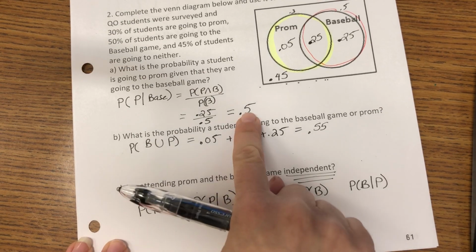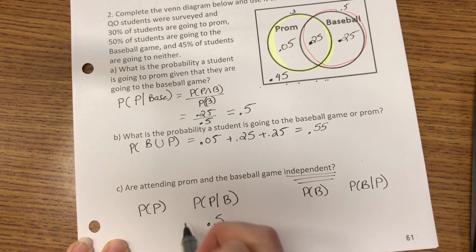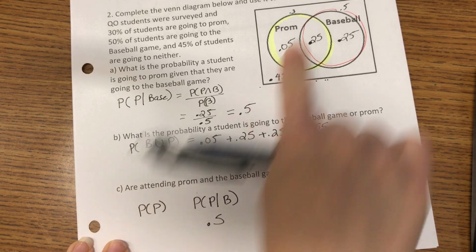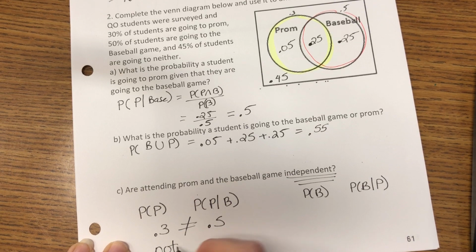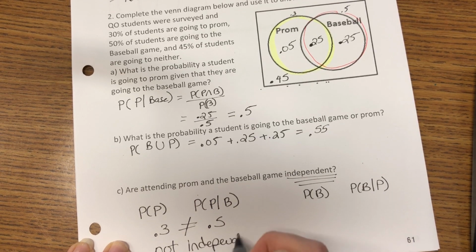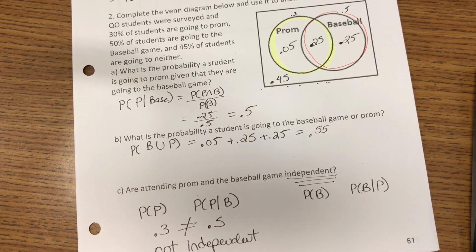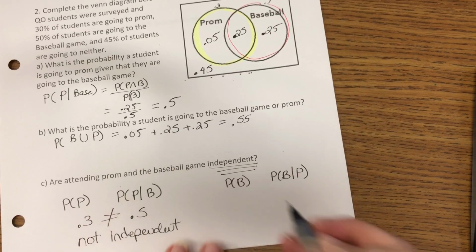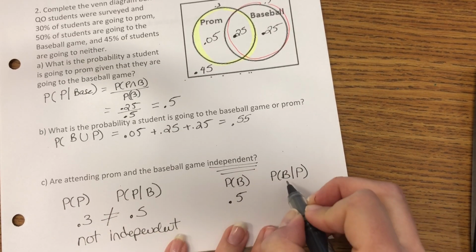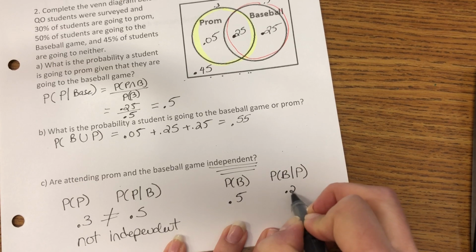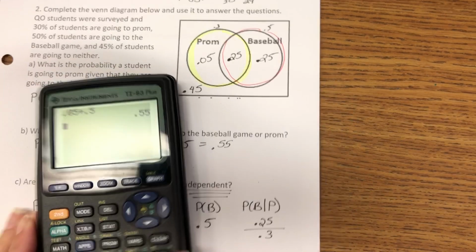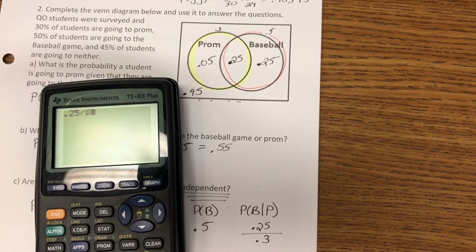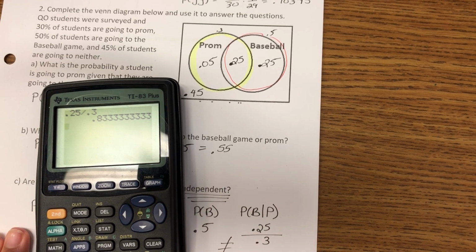Well, I already have this calculated, so I'm going to use this one. And the probability of prom is 30%. They're not equal, so not independent. If you really want to do it this way, baseball is 50%. Baseball given prom is the intersection over prom. It's 83%. Again, not equal, so not independent.